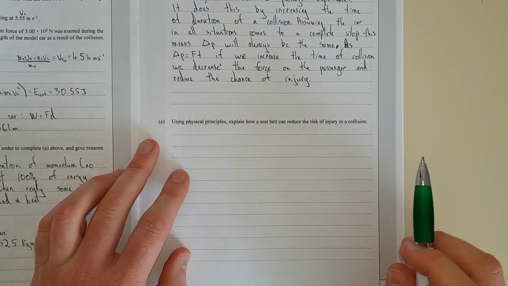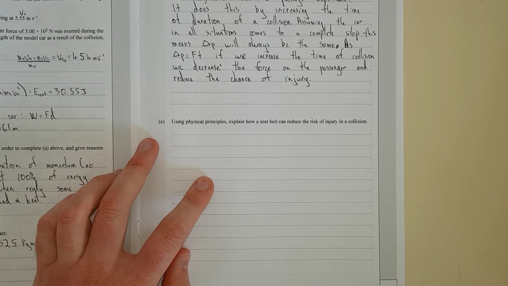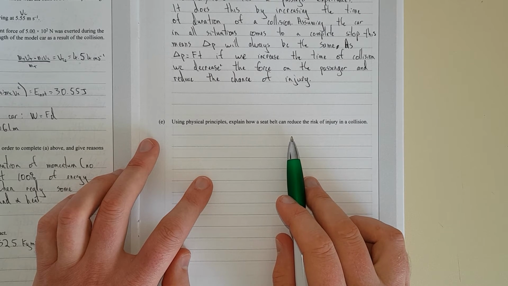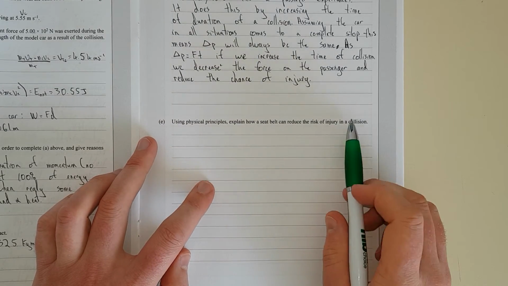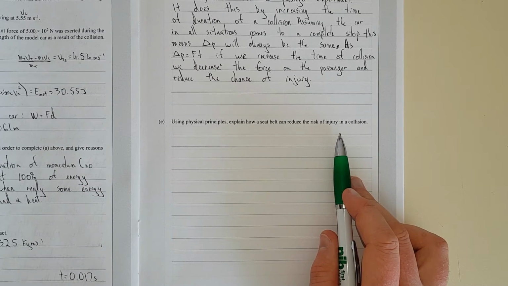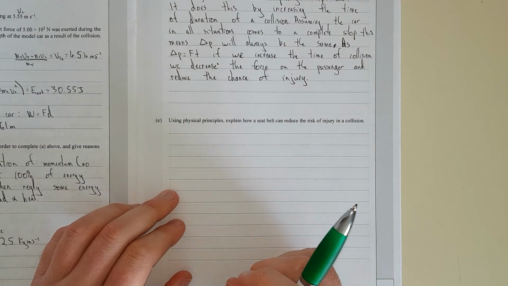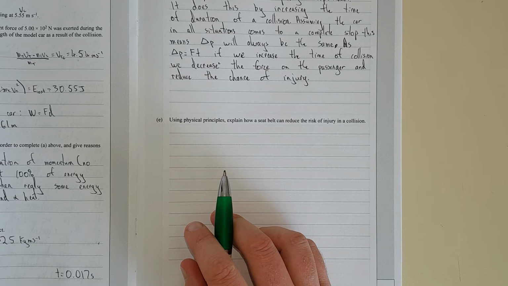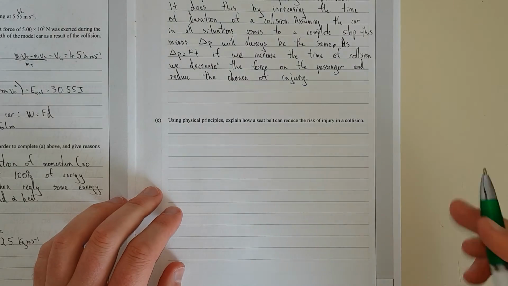Anyway, using physical principles, explain how a seatbelt can reduce the risk of injury in a collision. I have no idea what they're going on with this question, but probably, you want to be with the car so you don't launch yourself at the windscreen. So you want to be with the car when you do the collision. Probably also you can say that if you didn't have a seatbelt, you'd probably smash your head on the steering wheel. Head, small surface area, steering wheel, small surface area. So your force would be put over a smaller area, which means the pressure on your skull would be ginormous, which would damage your brain. So that's probably another example. I'll just pause and write out a semi-coherent answer.